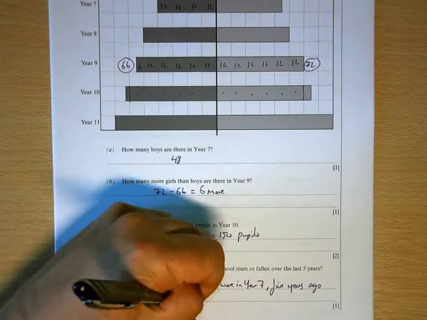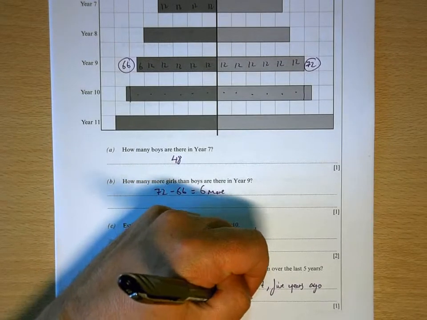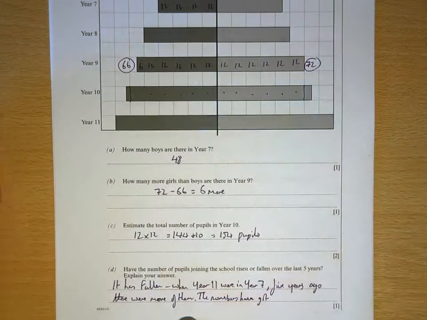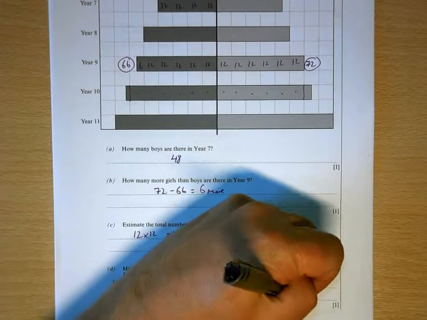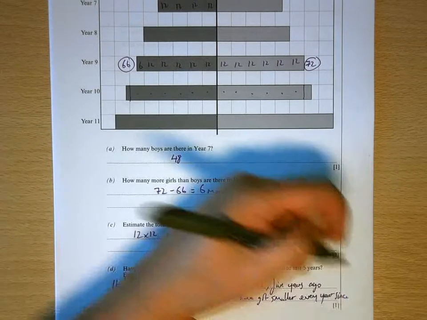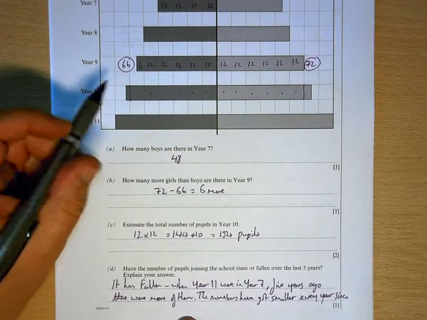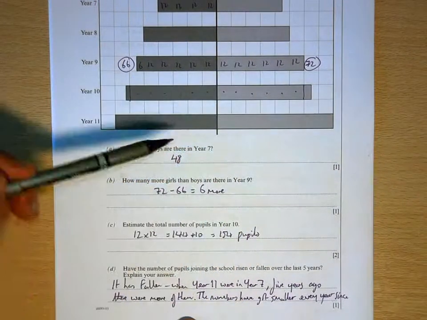The numbers have got smaller every year since. Okay, you can see that total bars in every year are smaller than the one above.